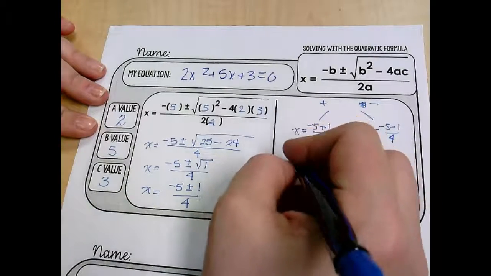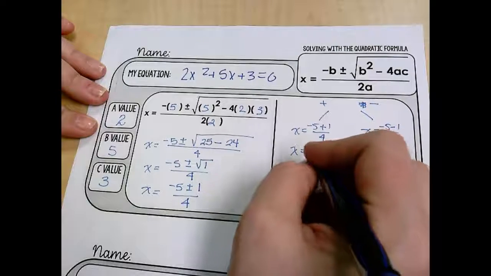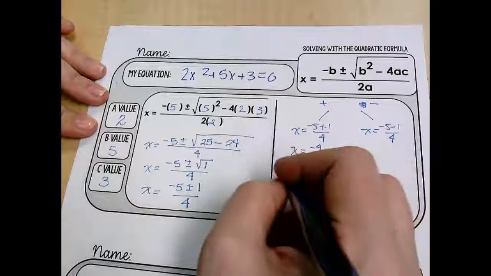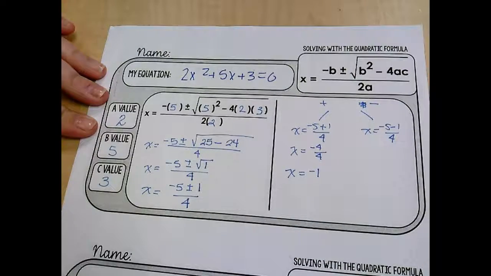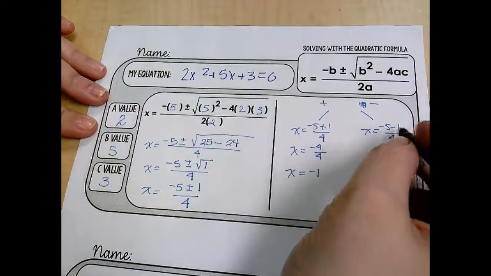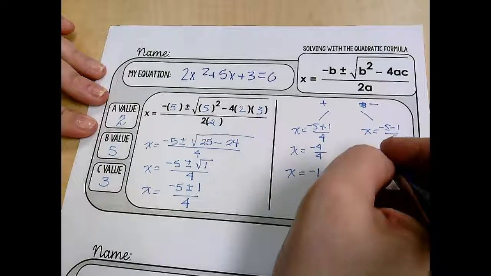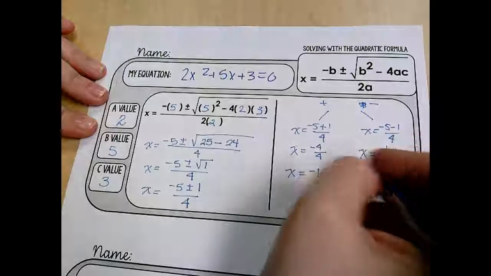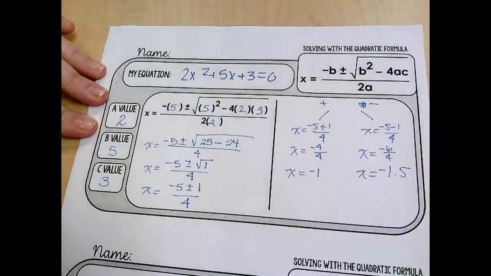So on this, we've got x equals negative 5 plus 1 is negative 4 over 4. And I'm going to solve that one step more. Gives me an answer of negative 1. And then on this side, negative 5 minus 1 is negative 6. So that gives me negative 6 over 4. Negative 6 divided by 4 is negative 1.5.